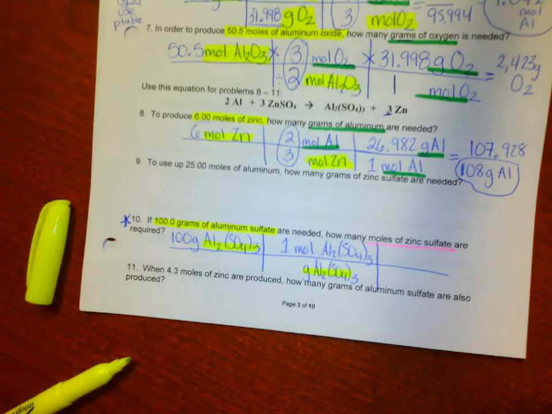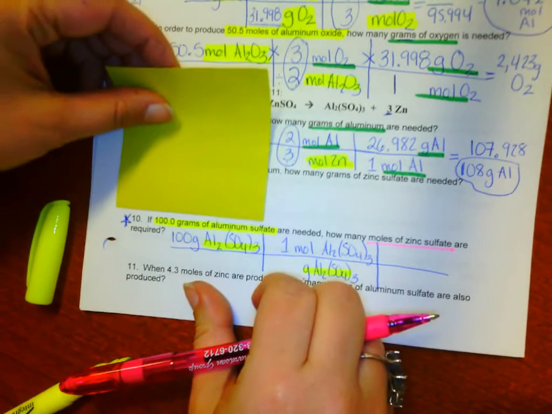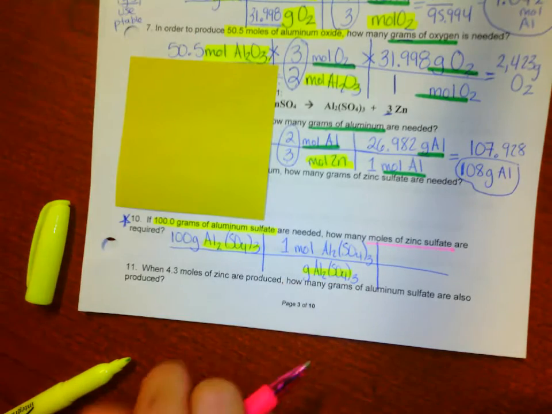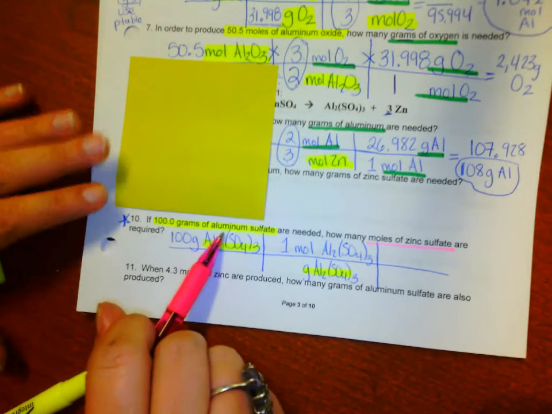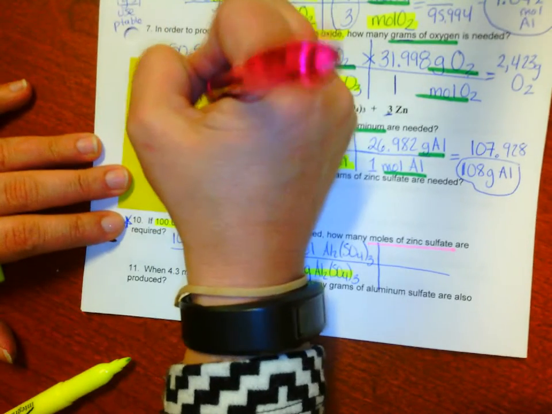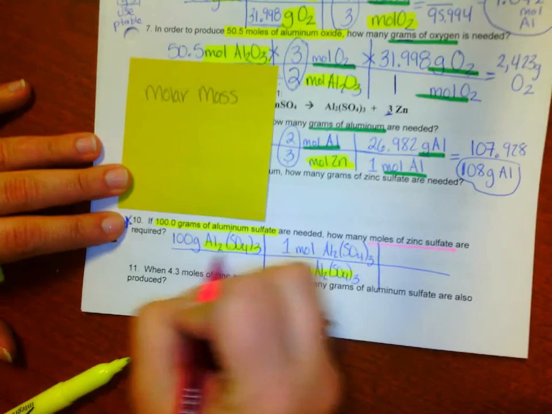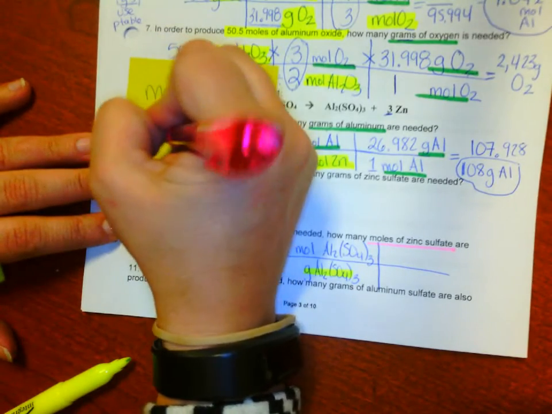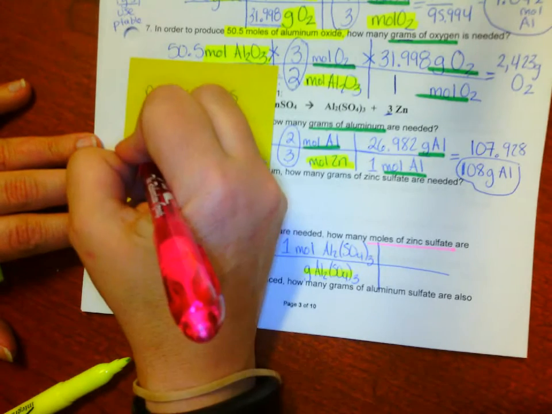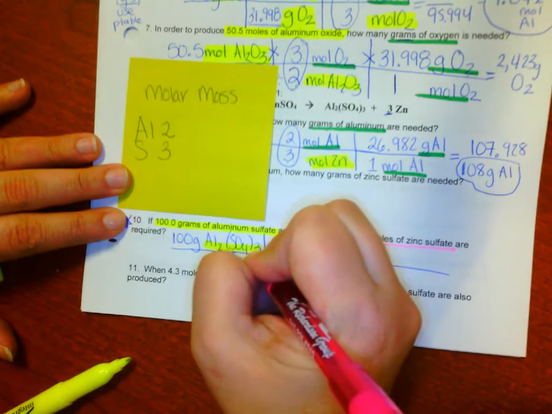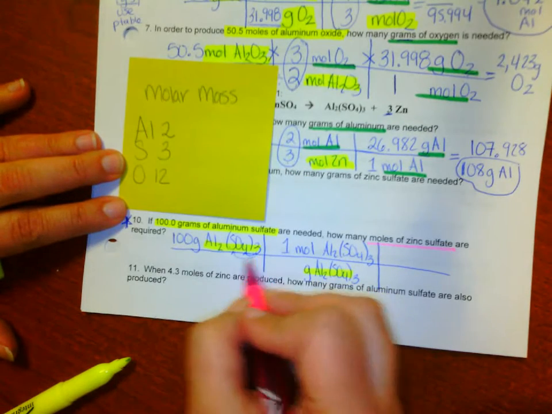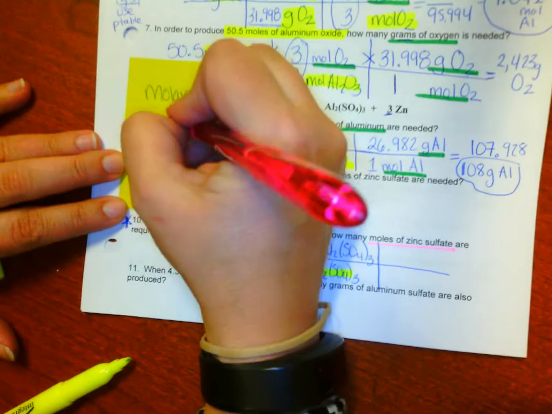I'm going to actually use this space right here because I write really big if y'all haven't noticed. And I didn't really leave myself enough room to do the molar mass of aluminum sulfate. Aluminum sulfate, there are 2 aluminums, there's 3 sulfurs, and there's 12 oxygens. We distribute the 3 to the things inside of the parentheses only.